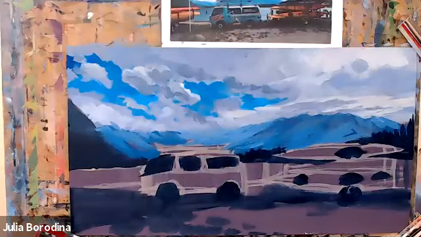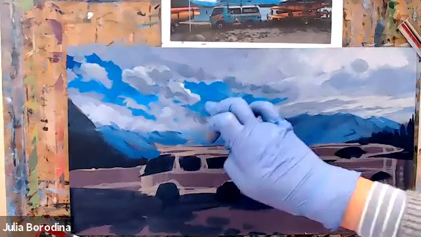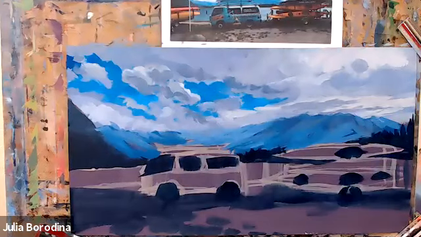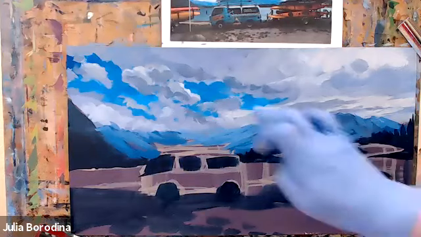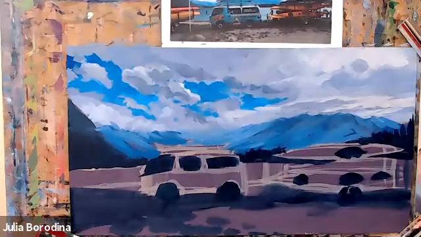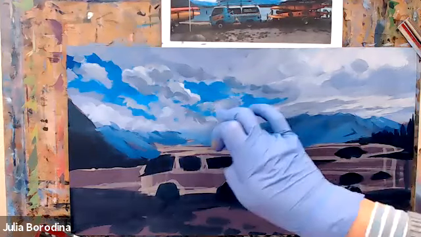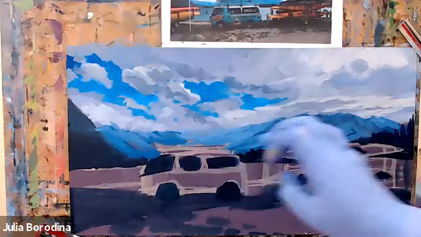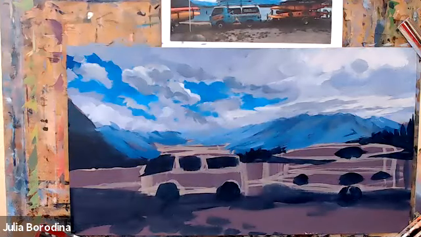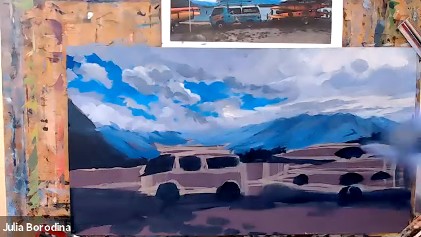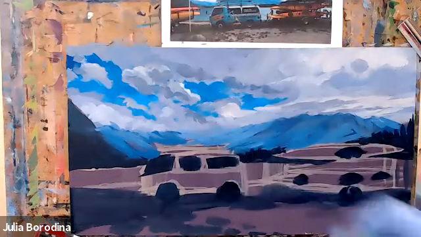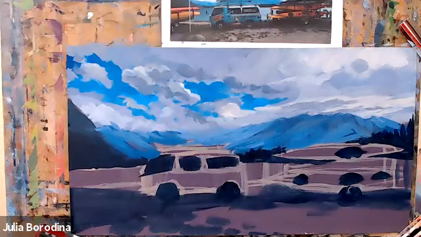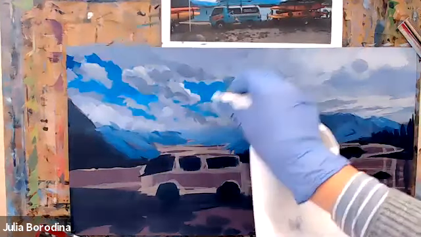We've been painting a lot of clouds and skies recently, so hopefully we're getting a bit closer to understanding how we can blend the tones, how we can make changes if something's gone wrong. Okay, I don't like that.